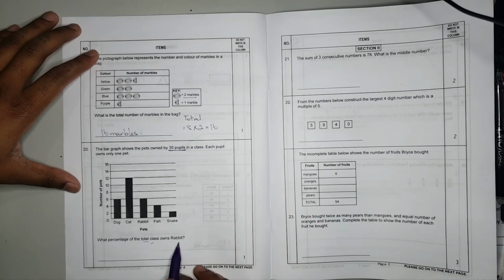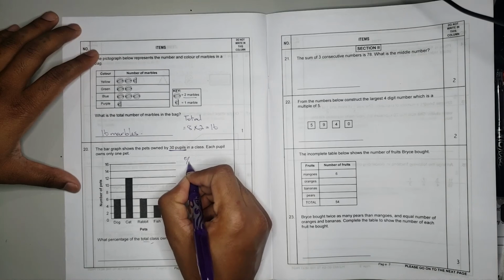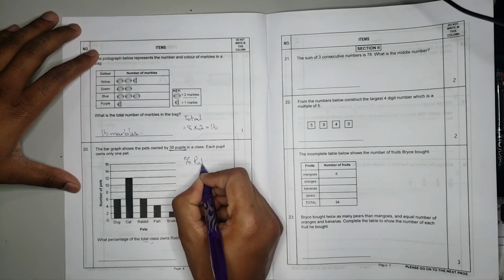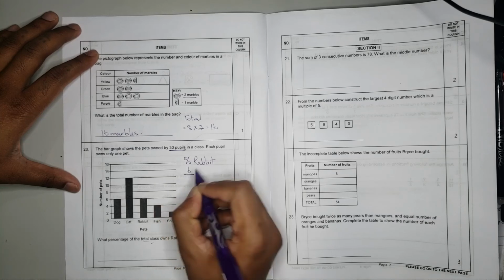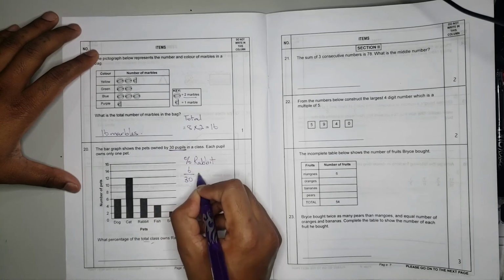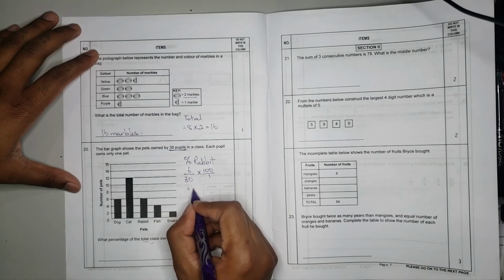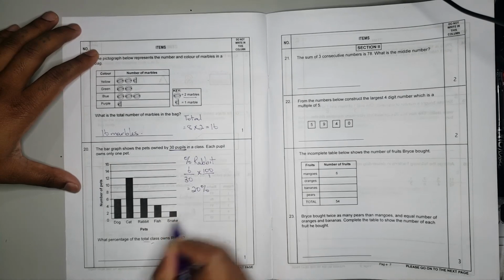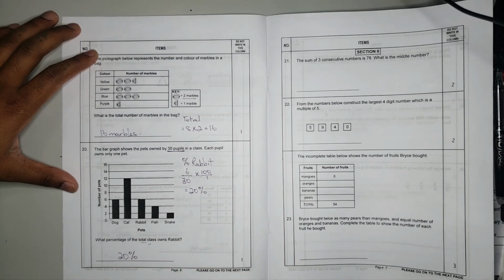We need to see how many are rabbit. Rabbit here is represented by 6. So to calculate the percentage that is rabbit, you put the amount that is rabbit, which is 6, over the total, which is 30, and multiply it by 100 over 1, which is equal to 20%. And that there is the end of section 1.